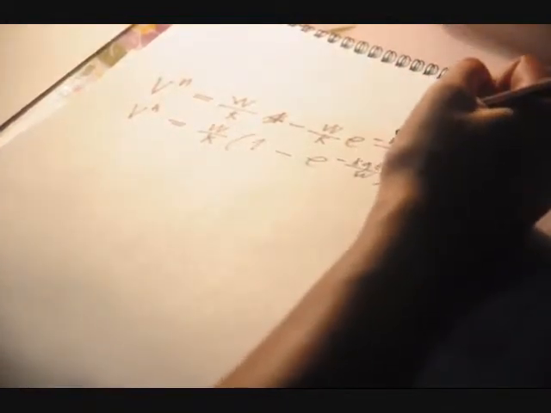So we now have v raised to n is equal to W over k minus W over k times e raised to negative kgt over W. Simplifying, we have W over k times 1 minus e raised to negative kgt over W. So we now determine the limiting velocity of the body.